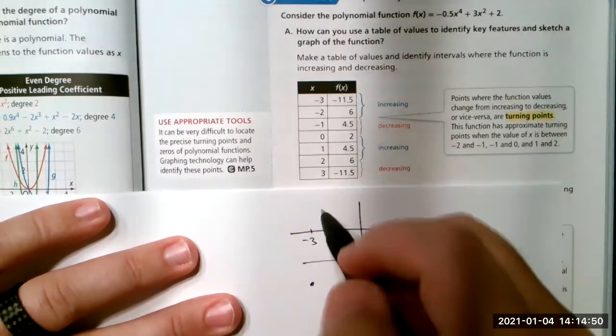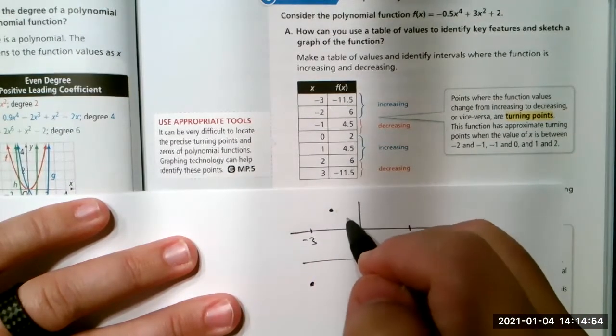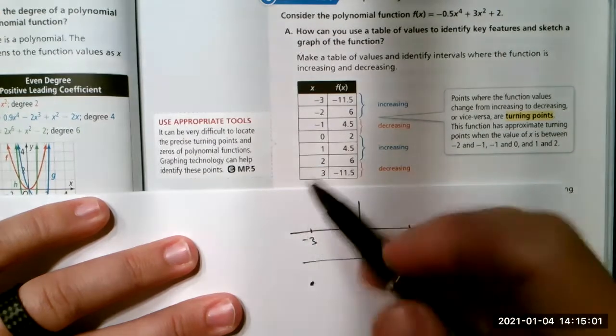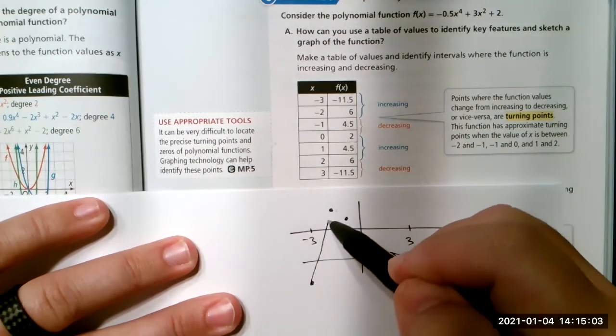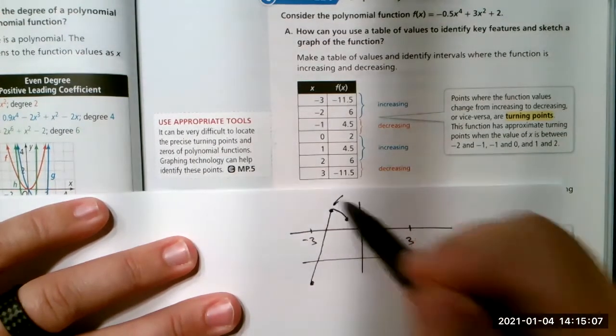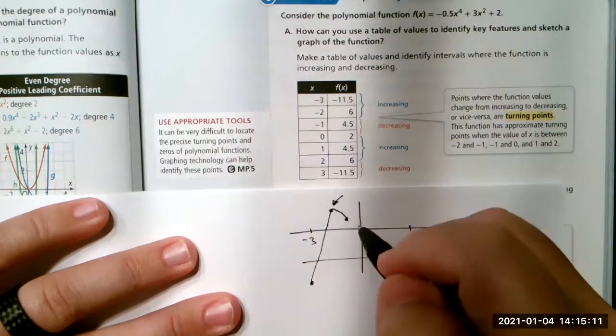At -2, it's going to be at 6. At -1, it's going to be at 4.5. So you can kind of see just based off of just generally plotting those points, they're not exact, you can see that this function comes up, hits that point, comes back around, right? So that is a turning point right there. 0, it's going to be at 2.